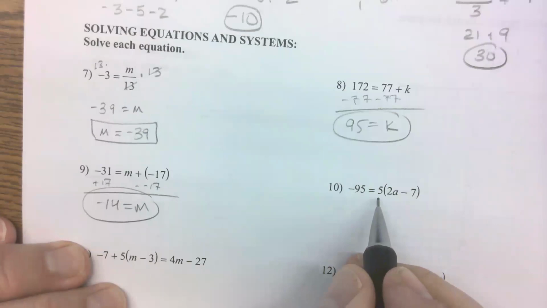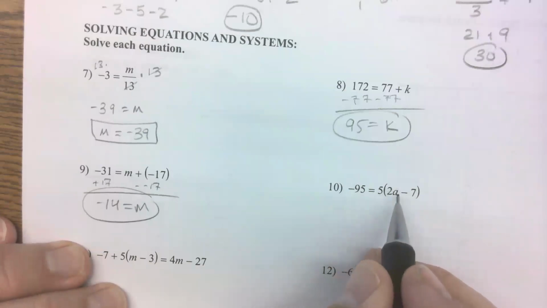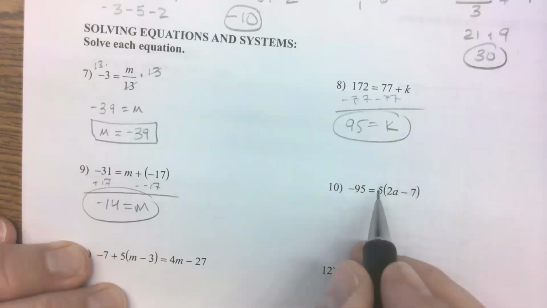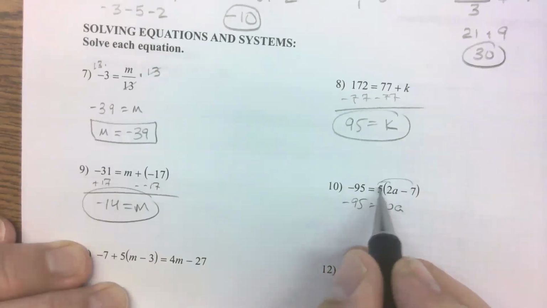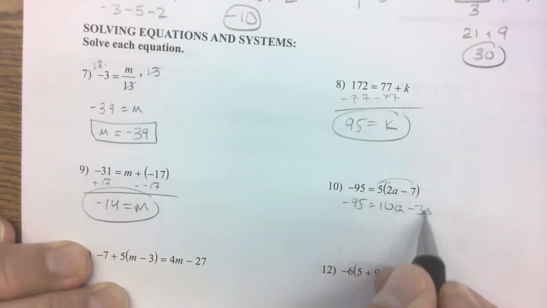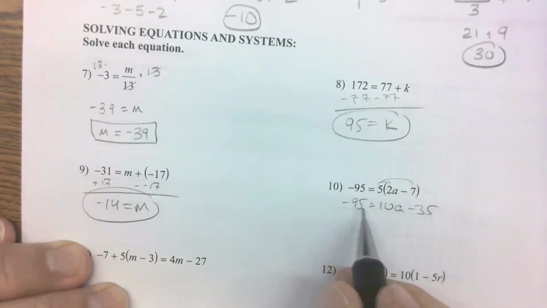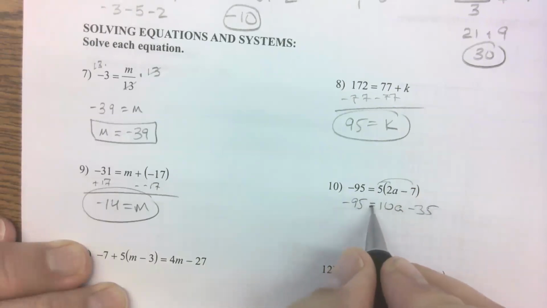Here I could do it two ways. I need to undo what's being done to the a. It's being multiplied by 2, we're subtracting 7, and then that whole quantity is being multiplied by 5. So this piece has to be dealt with first. I can either distribute it, or I can divide everything by 5. I'm going to distribute it, just because I feel like it. And when I distribute and multiply times both parts, now I've got negative 95 equals 10a minus 35.